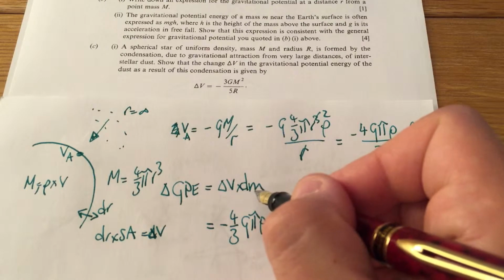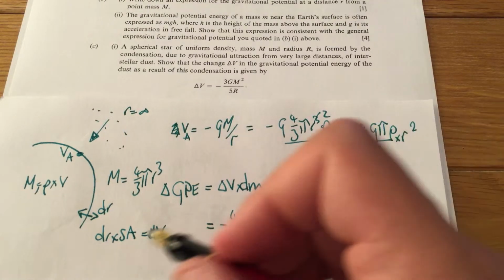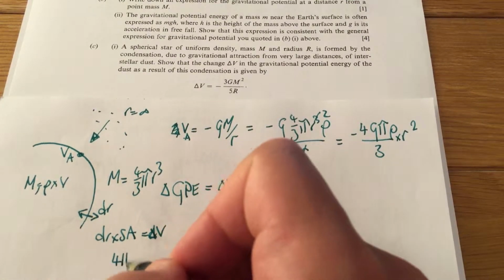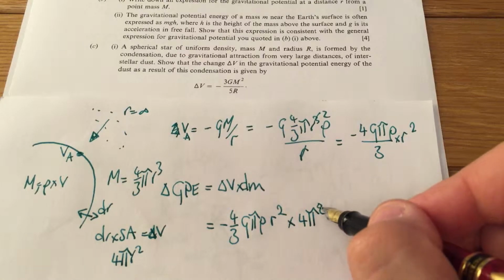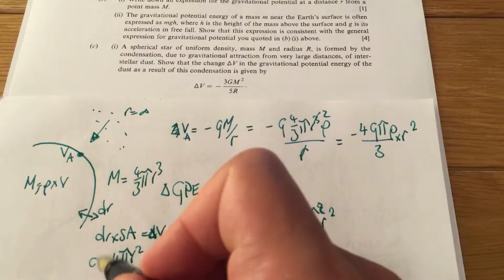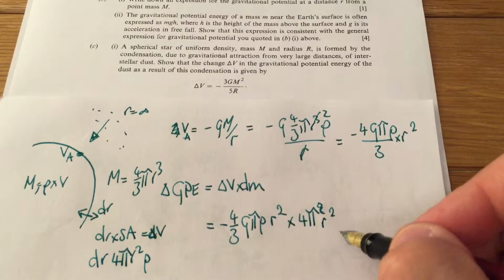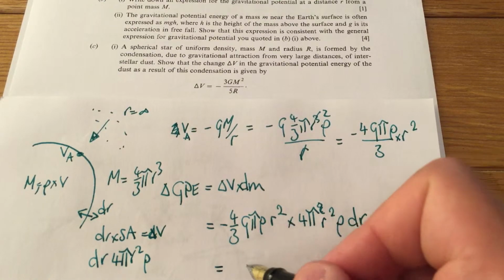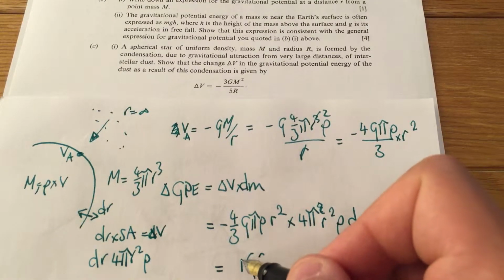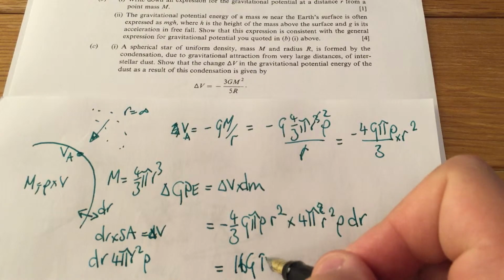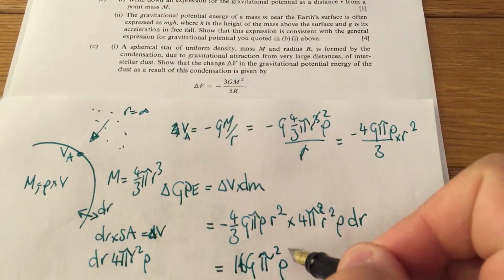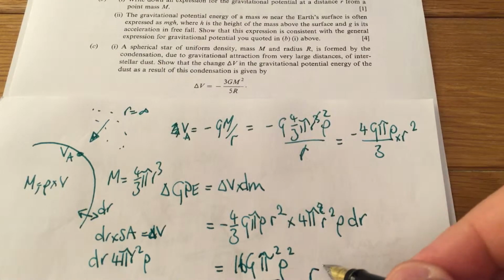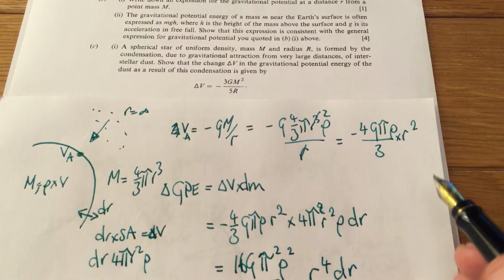So my change in gravitational potential energy is going to be minus 4 over 3 G pi rho r squared multiplied by this mass element, which is the surface area, because we've got a sphere, 4 pi r squared, by delta R by the density. And this gives us 16G pi squared rho squared over 3 r to the 4 dr.